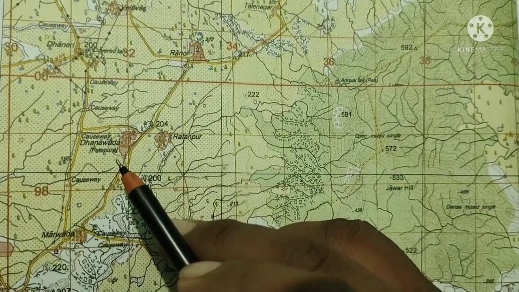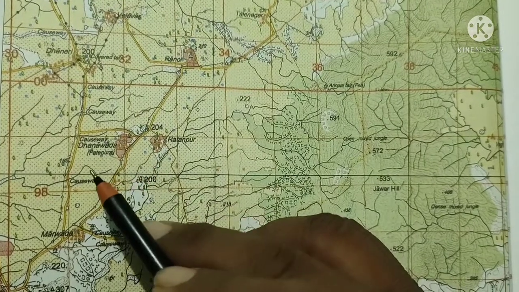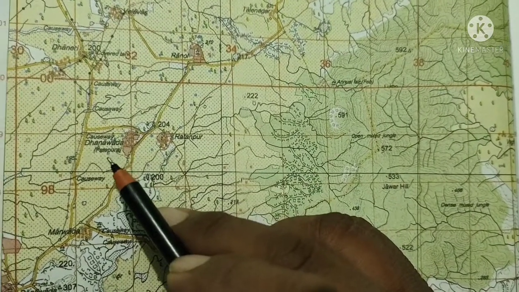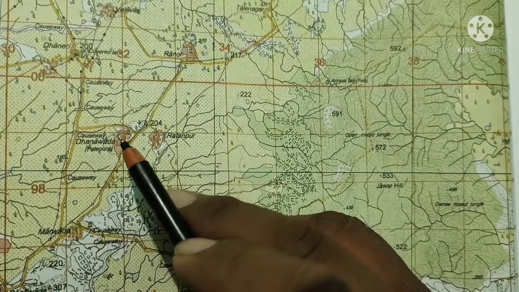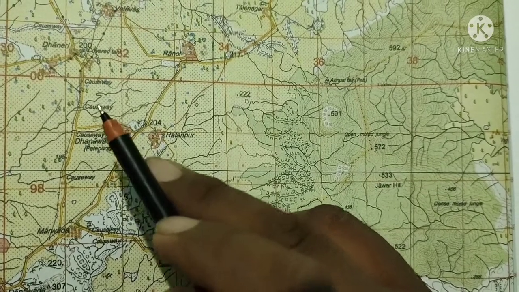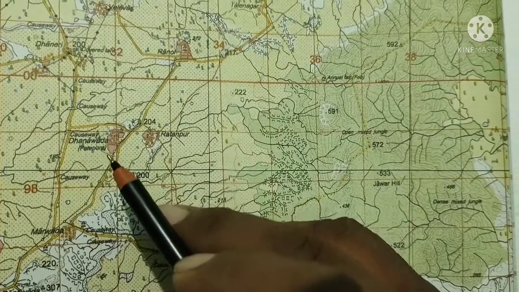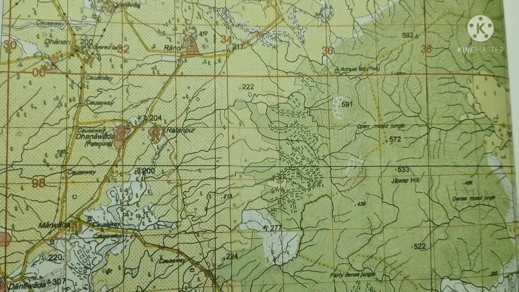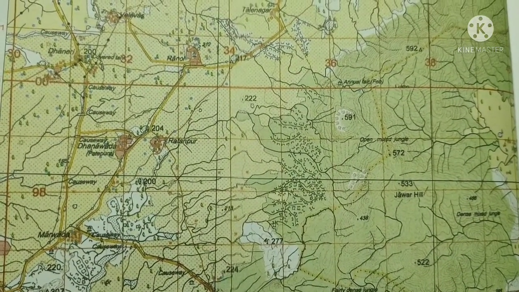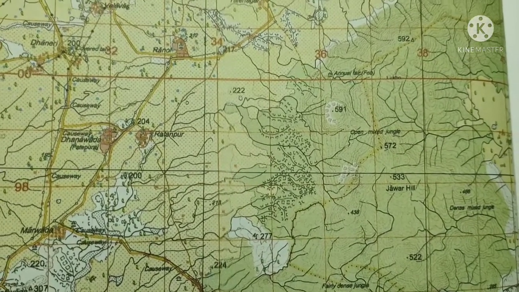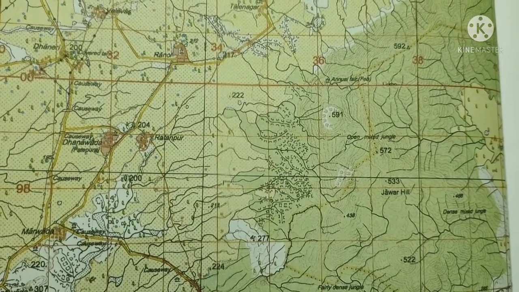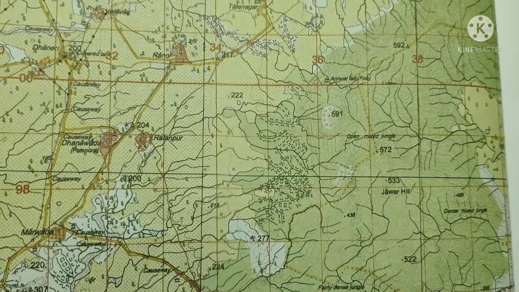And main source of irrigation, we don't find any kind of stream over here, we don't find any dam over here, but there are a lot of blue dots here. Here is also a blue dot, here is also a blue dot, somewhere here also a blue dot. That means the main source of irrigation is actually this blue dot, and this blue dot signifies what? Lined well. So the main source of irrigation in Dhanwada or Fatehpura is lined well.